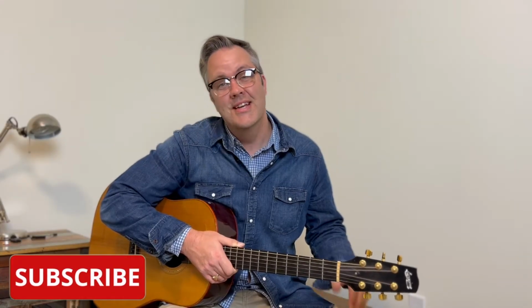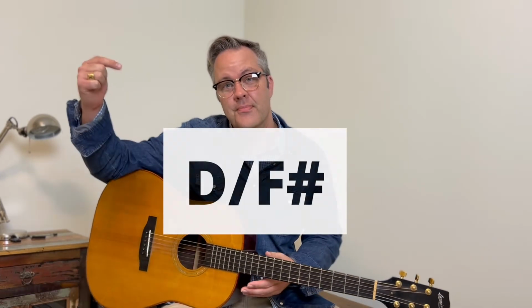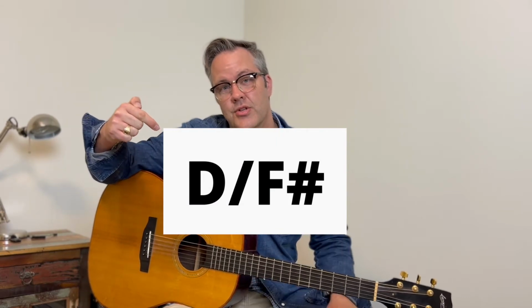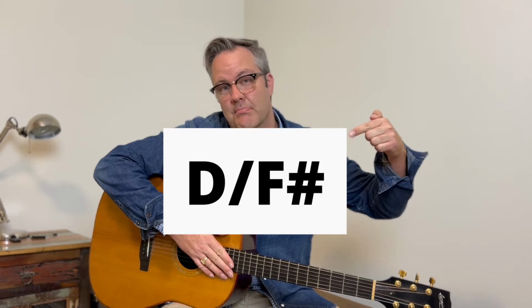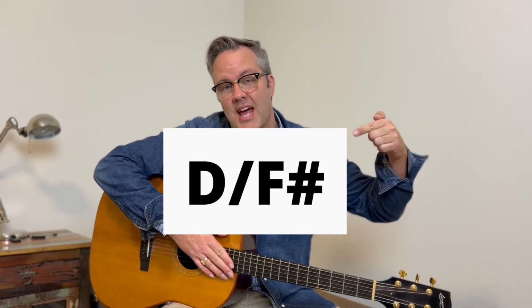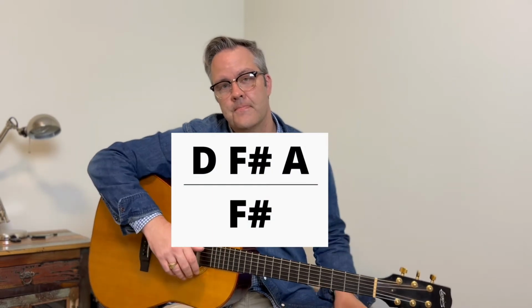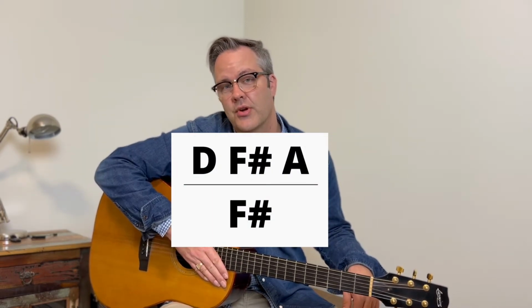So a slash chord is just a normal chord that you already know over a particular bass note. The first letter that you see in a slash chord is the chord. So for example, D would be a D major chord. The second letter that you see is the bass note. So in this case, it would be an F sharp. So it would be a D major chord over an F sharp bass note. It's just a fancier or modern way of showing a chord inversion.